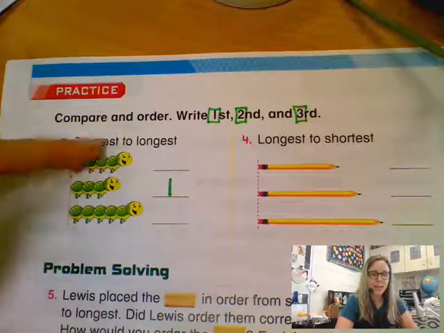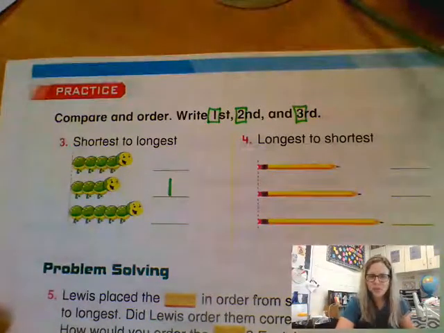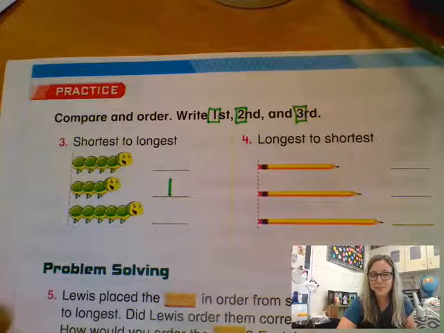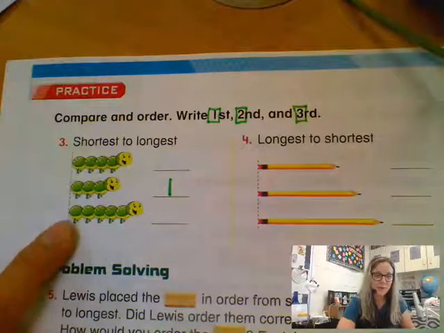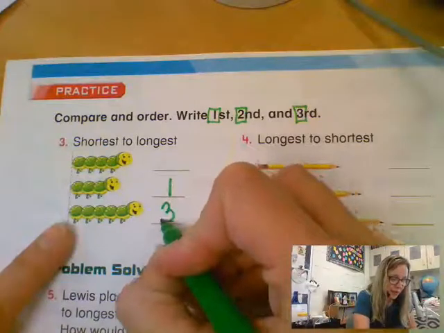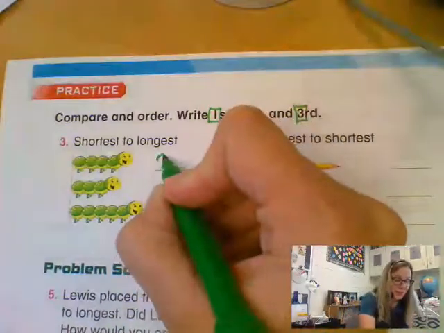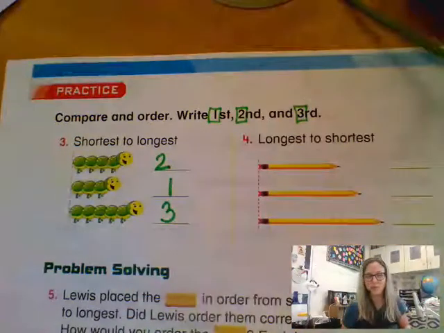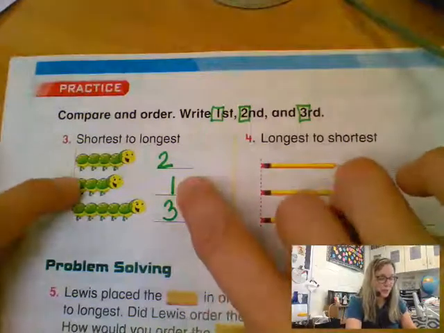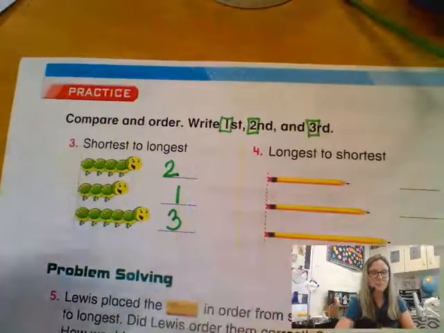Now looking at these 3 caterpillars, which one looks the longest? It's this third one. So you can put a 3. That leaves the middle one to be number 2. They wrote second. You just have to trace the 2. So shortest to longest would be 1, 2, 3.